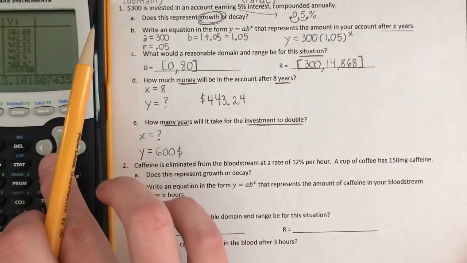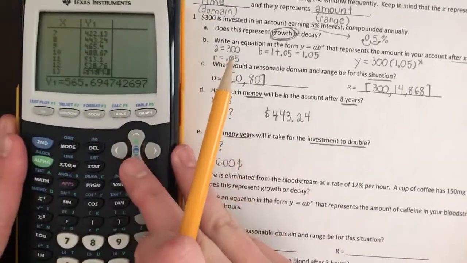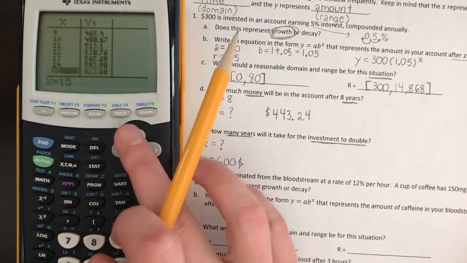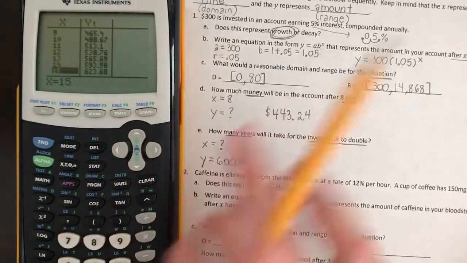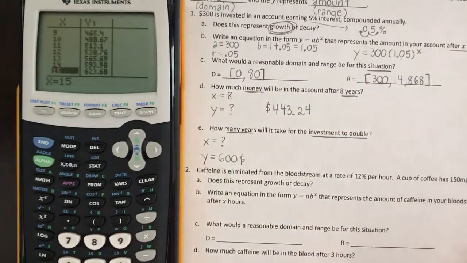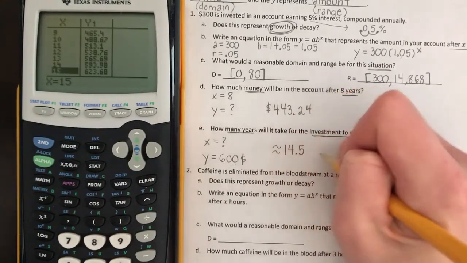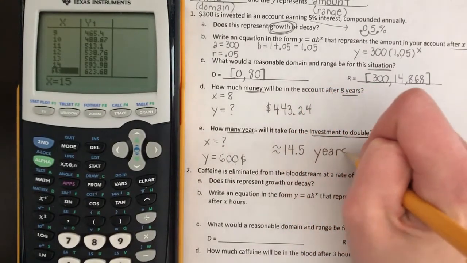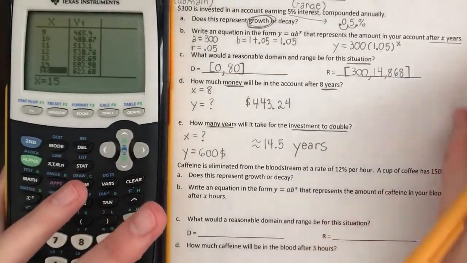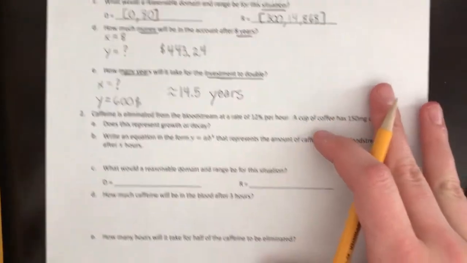So if I keep scrolling down, I know you can't see all of it. Let's see, somewhere between 14 and 15 years, I hit 600 because it goes from 590 to 623. So I'm going to say it's going to take approximately 14.5 years, somewhere between 14 and 15. It might bother you a little, but today's not going to be an exact science. All right, let's look at number 2.